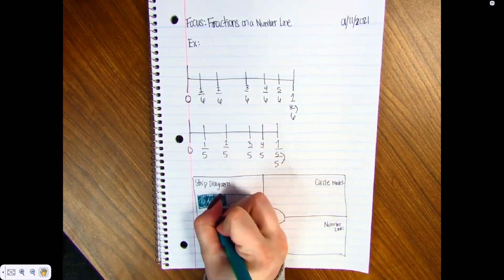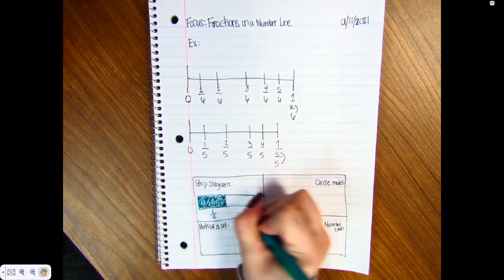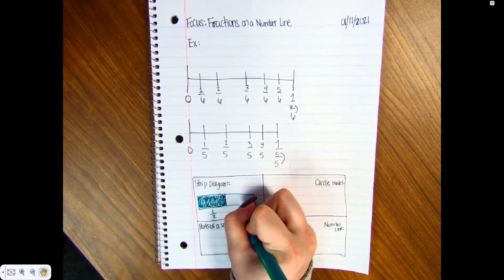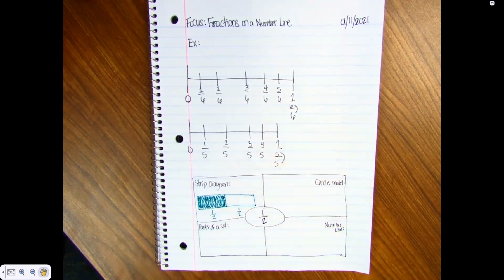And then I can even write down here 1/2, 1/2, if I want to make sure I'm showing this is 1/2. Strip diagram's pretty easy.